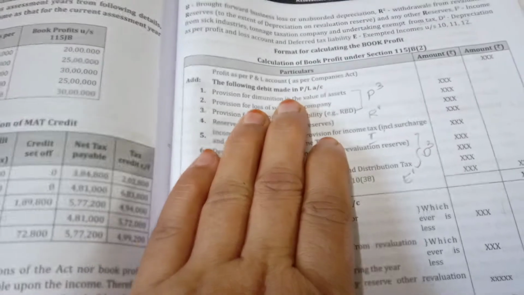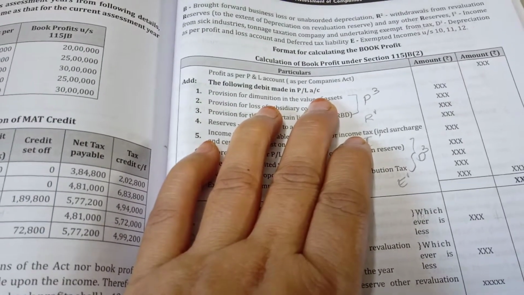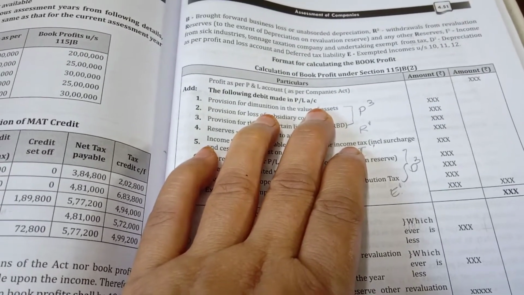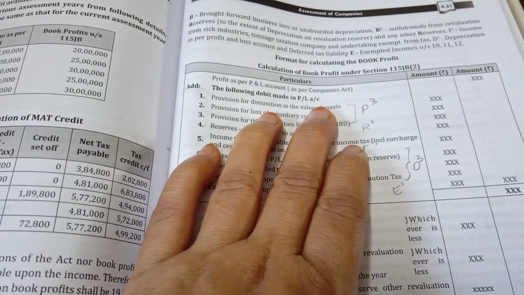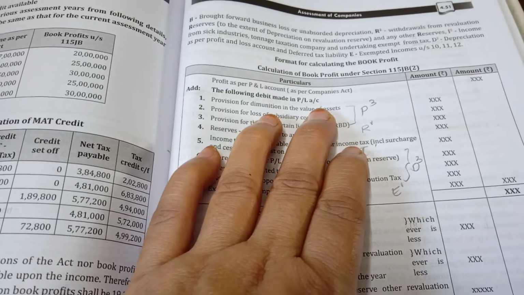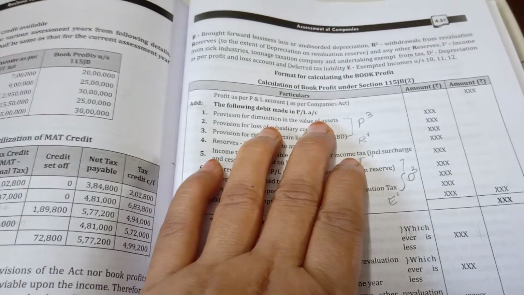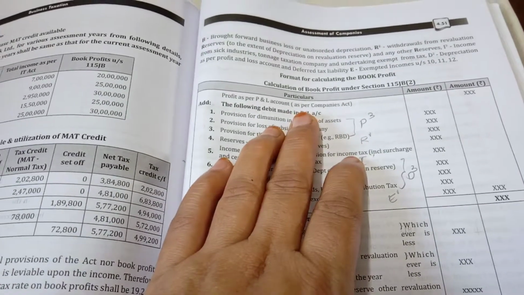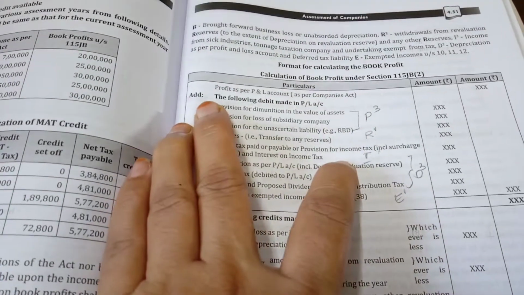The following debits made in the P and L account. As I told you, MAT is introduced for those companies that are doing very well and paying a good dividend to the shareholders. But when it comes to income tax payment, their amount is either very low, nil or negative. So they are called zero tax companies. The provision has been introduced so that at least a minimum amount can be paid by way of tax. So now, what are we going to add?